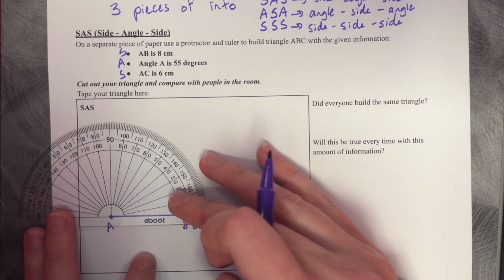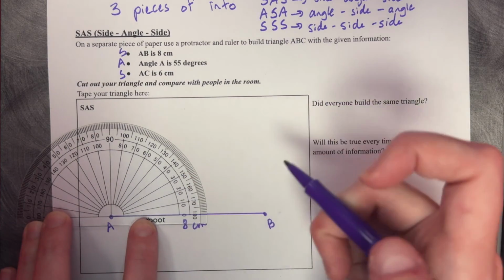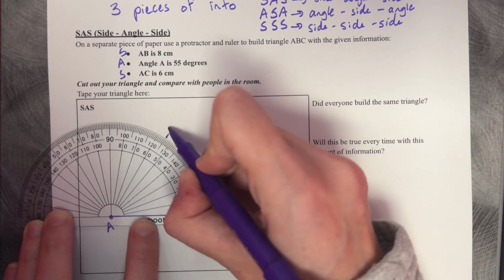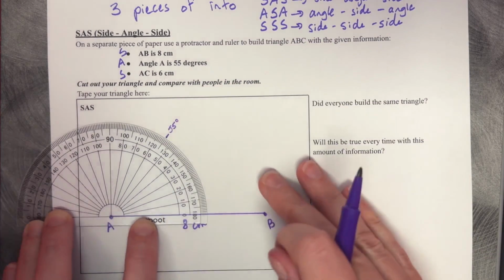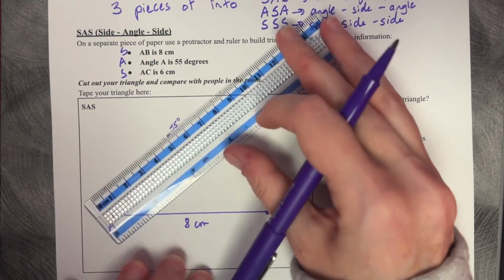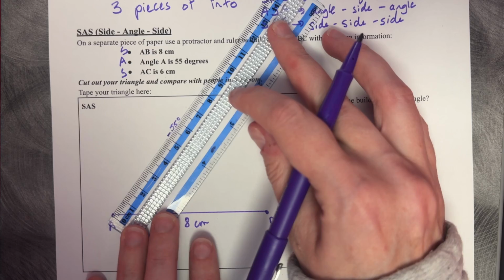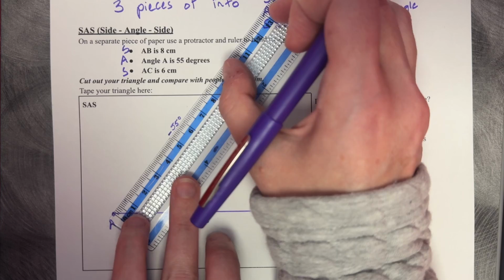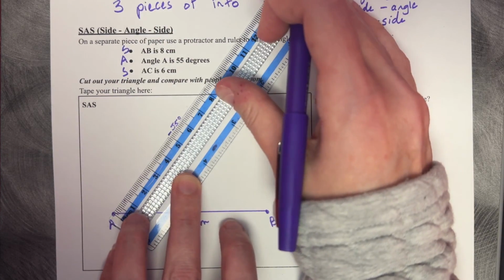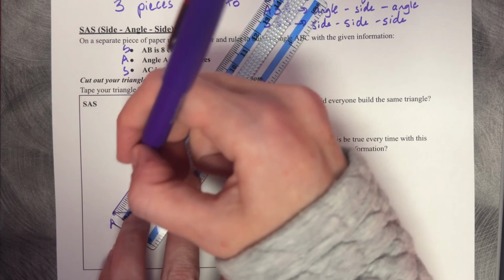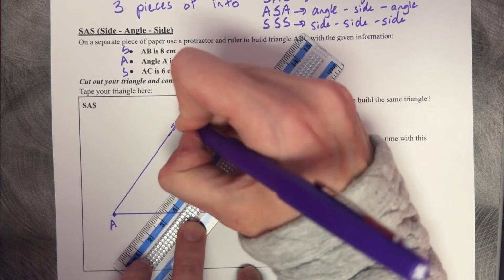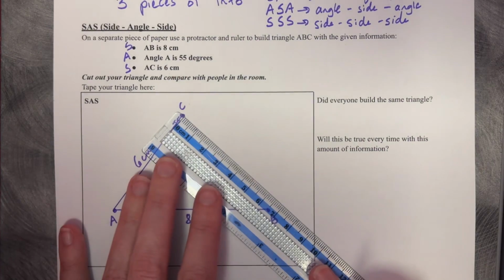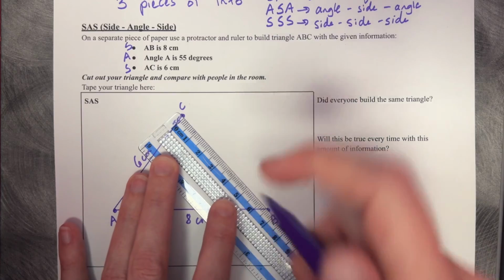So from angle A, line it up on A, and we want angle A to be 55 degrees. So between 50 and 60, there's 55 degrees. But then they want AC to be 6 centimeters long. So when I hold this up at the 55-degree angle, I want to come up to 6 centimeters. I really should have done my 55 in a different spot. And that's C.